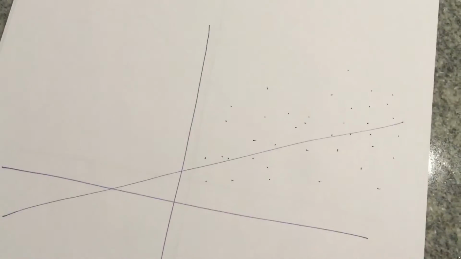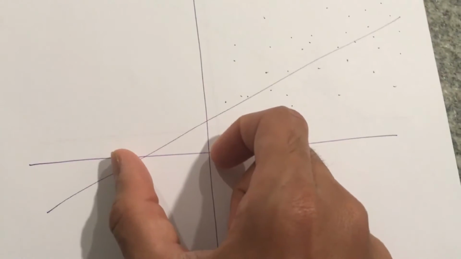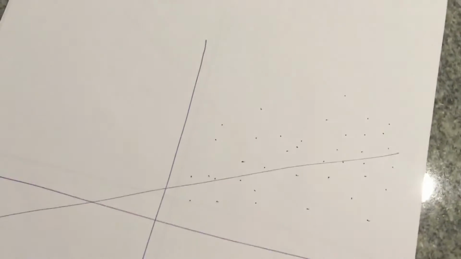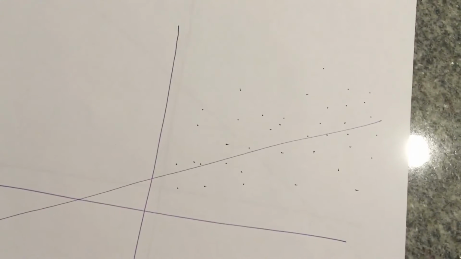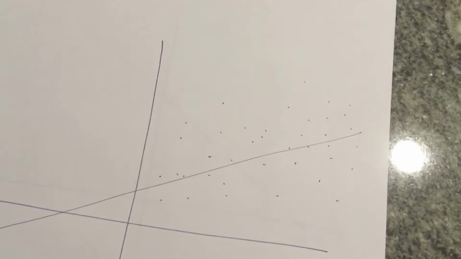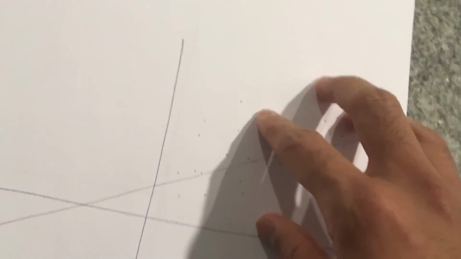And just to revise, W is nothing but the ratio of this height by this width, and B is nothing but this height. So the machine has to come up with these two values, W and B, to basically come up with this line which best fits the data.